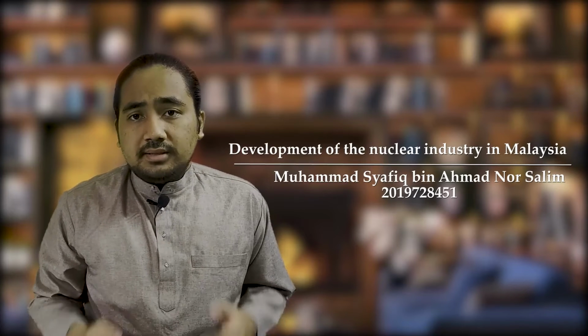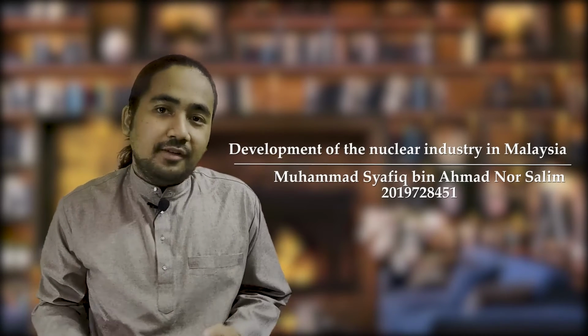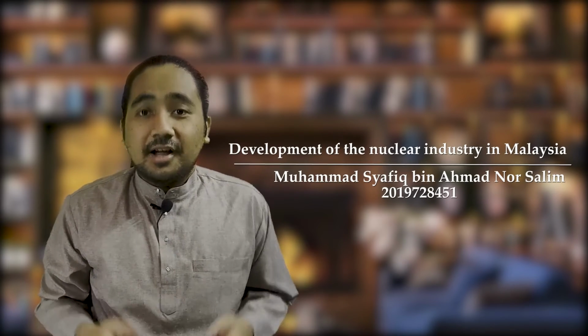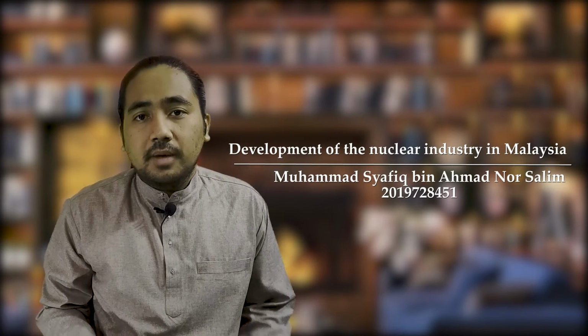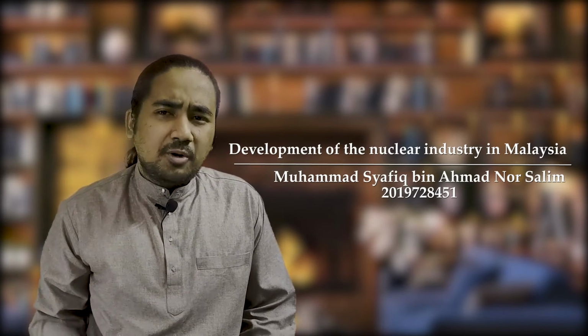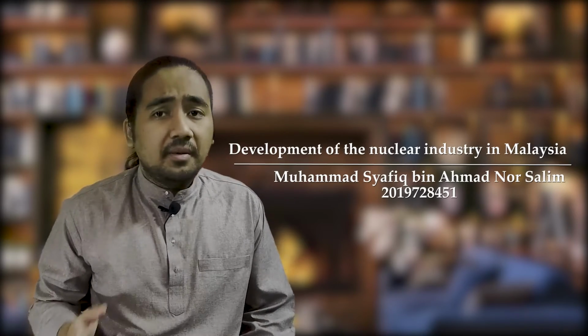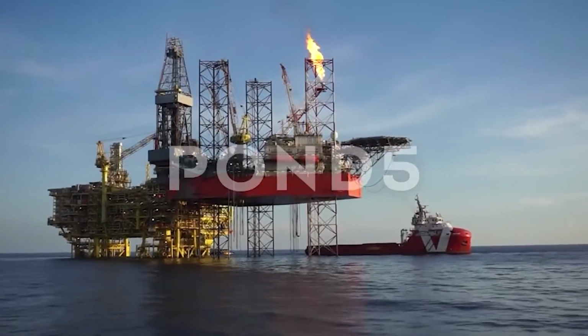To answer the question, is there any nuclear power plant in Malaysia? The answer is no. Is there any effort to develop a nuclear power plant in Malaysia? The answer is yes. Currently, the energy supply in Malaysia depends heavily on natural gas, followed by oil and coal. The only problem with this kind of energy supply is it affects our environment negatively with the emission of greenhouse gases like carbon dioxide and methane.